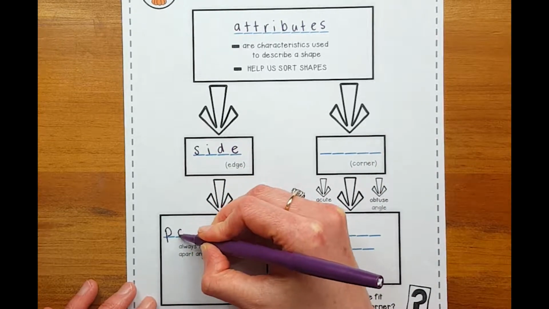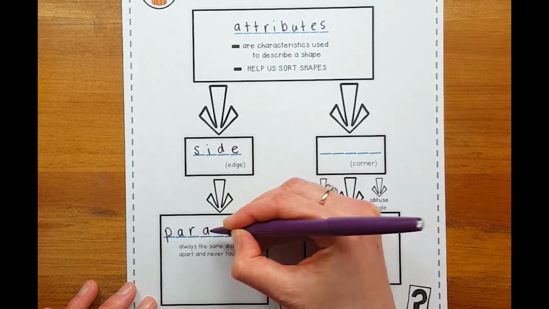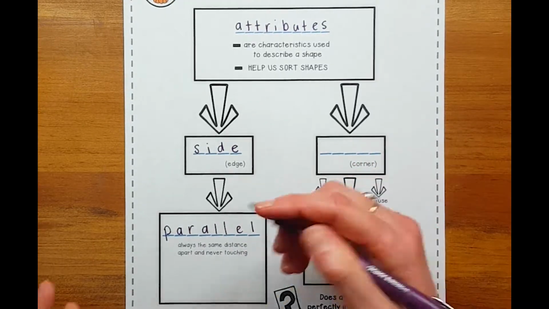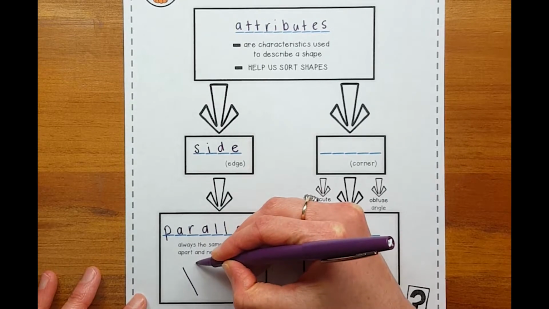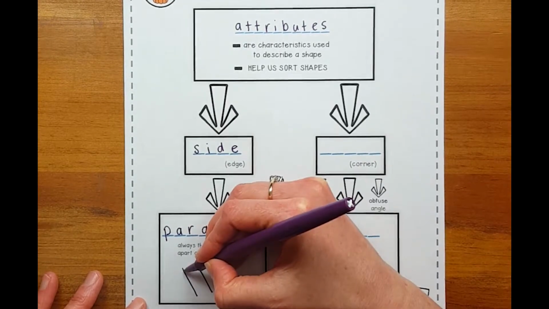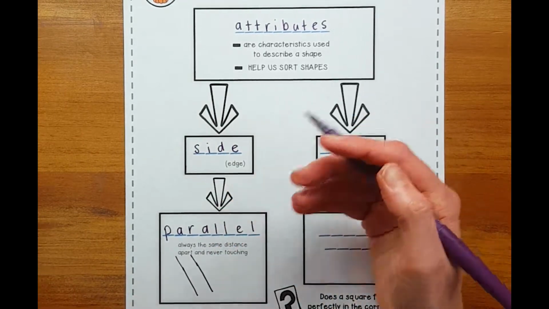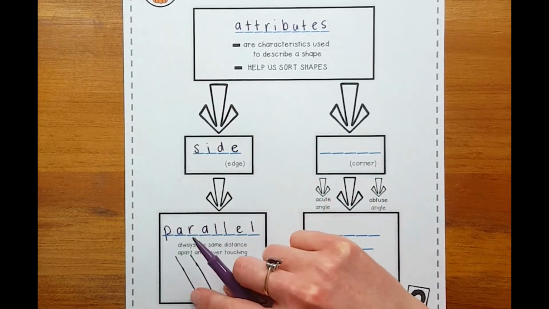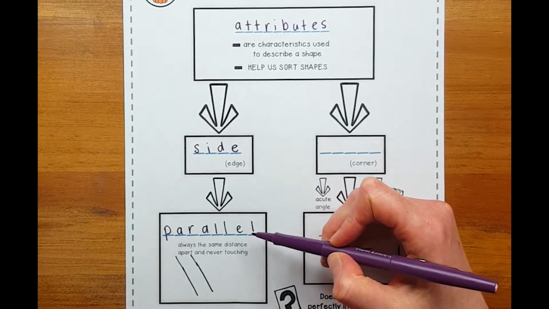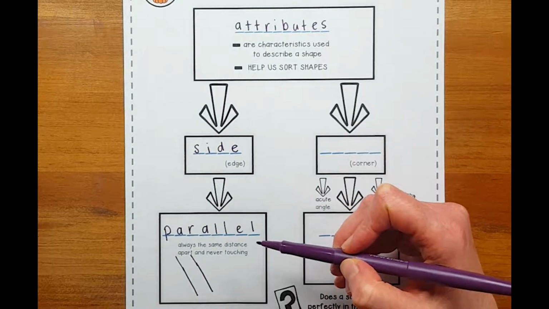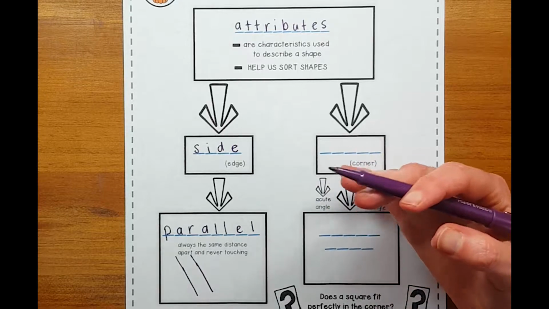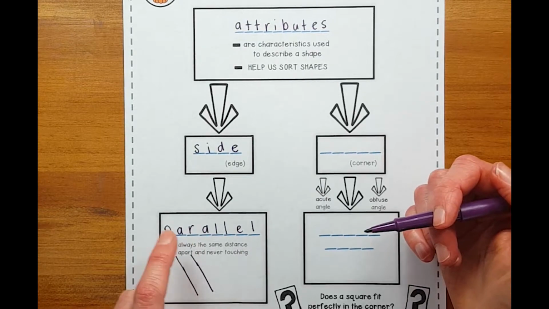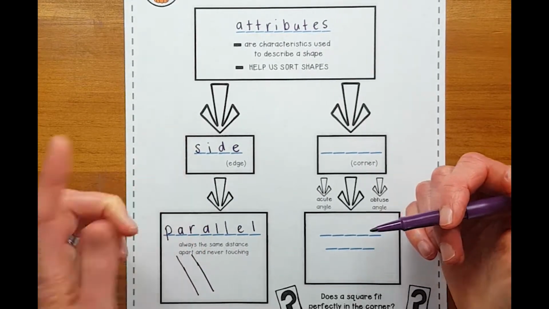And one of the things we can think about when we're looking at a shape's edges or sides is whether or not they're parallel. So when two sides or edges are parallel, they're the same distance apart, and they just keep on going and going without ever touching. They would never have a chance to touch. No matter how long I drew this line, it would never have a chance to touch. So we often look at a shape and decide if its sides are parallel or if its opposite sides are not parallel. So that's an important word to know when we're looking at a shape's sides or edges.